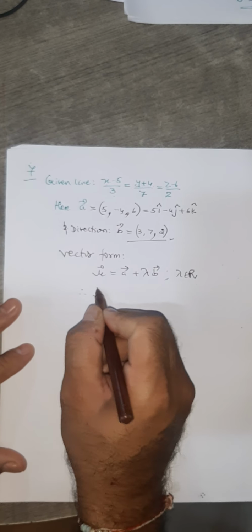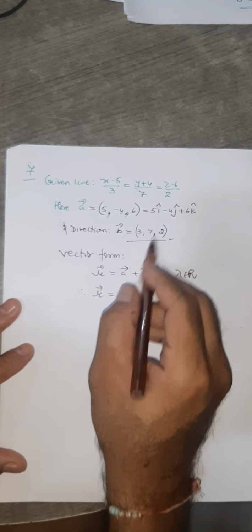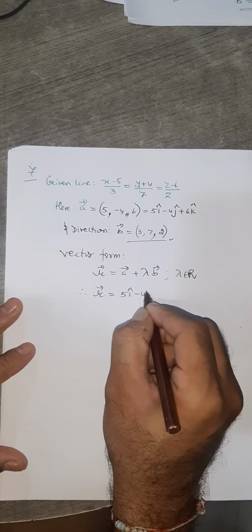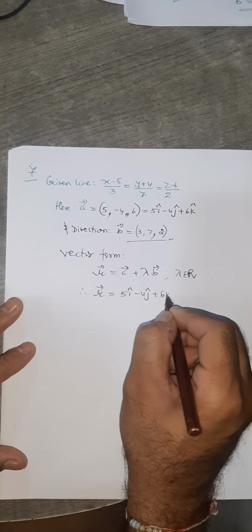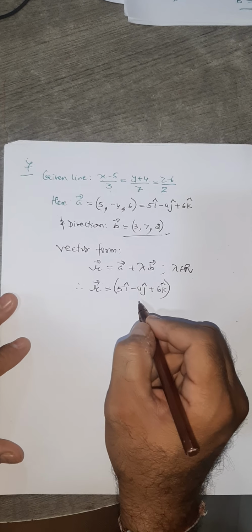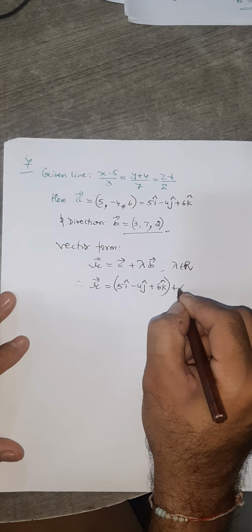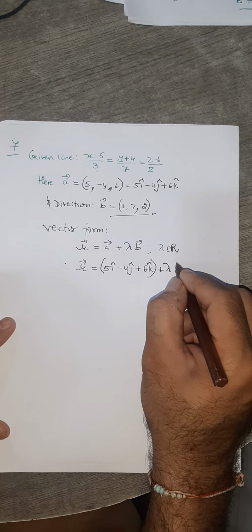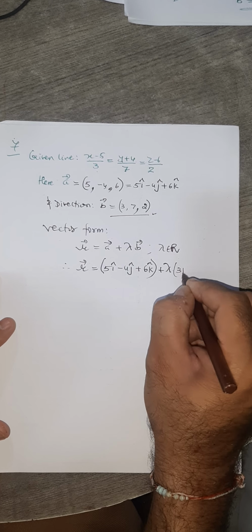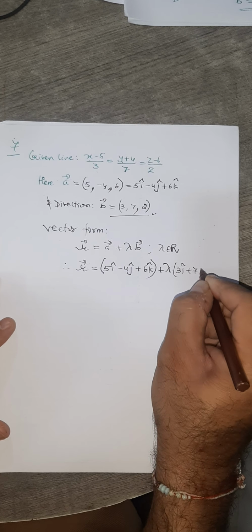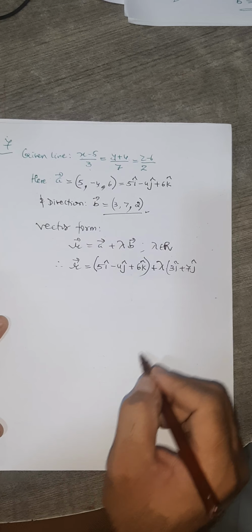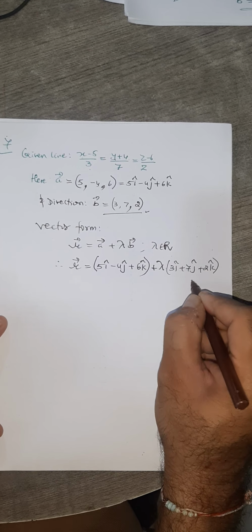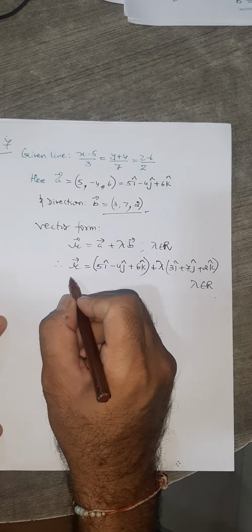So vector R equals 5i cap minus 4j cap plus 6k cap plus lambda times (3i cap plus 7j cap plus 2k cap), where lambda belongs to R. So that's the vector form.